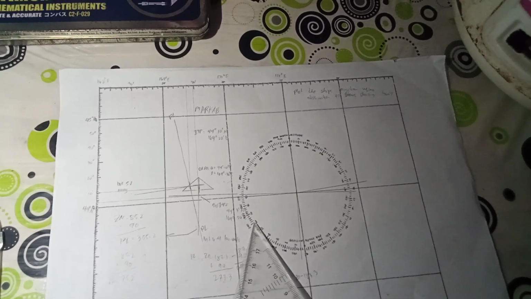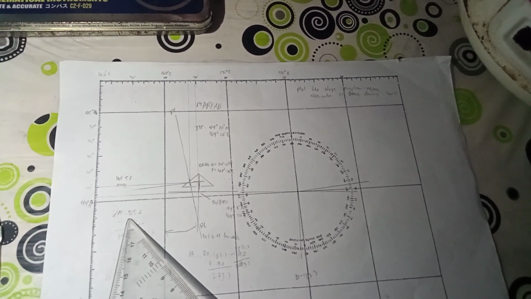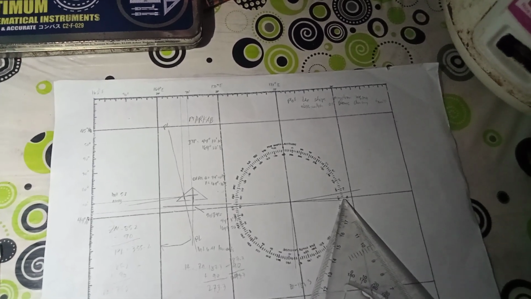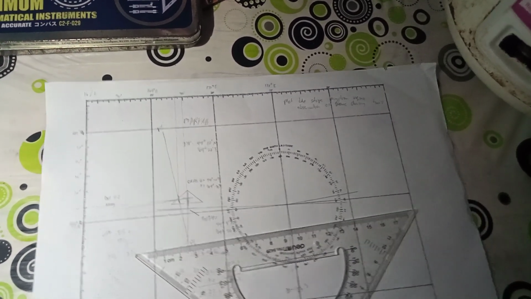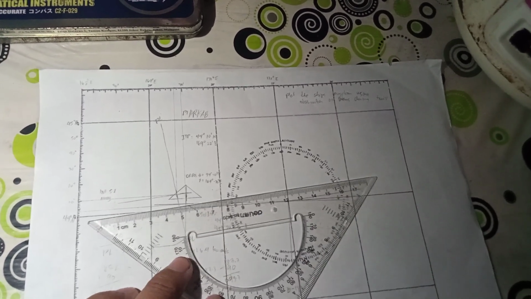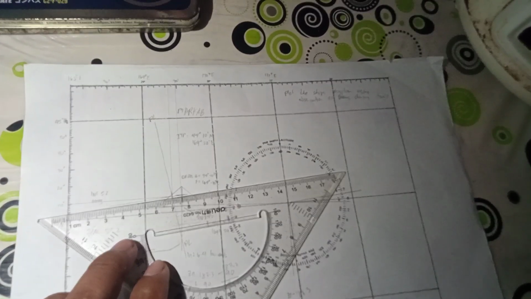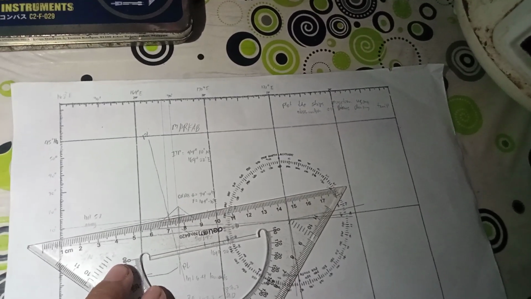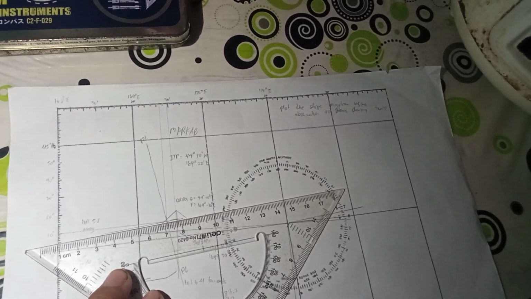Next to do is, since we have an azimuth or ZN of 85.2, bring that to the compass rose. This is 90 degrees, so 85.2 degrees is located here. It's easy to do: measure and then drag to the DR position. Since our DR position is here, just drag your azimuth 85.2 and make an imaginary line.